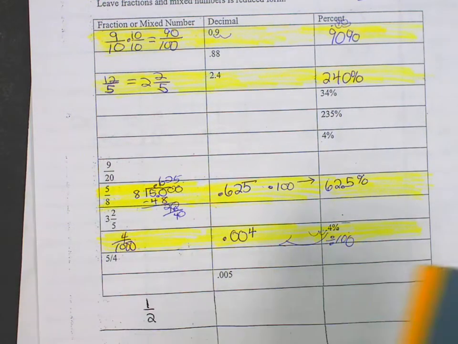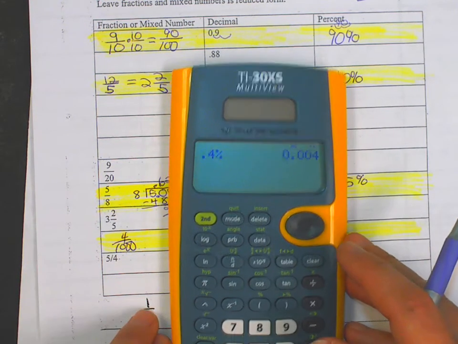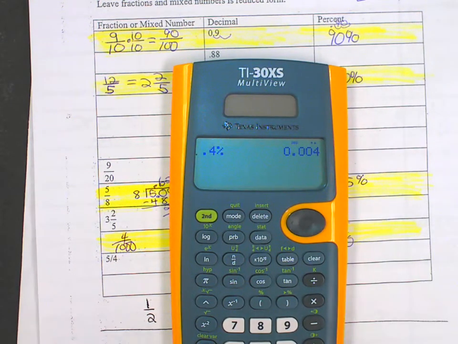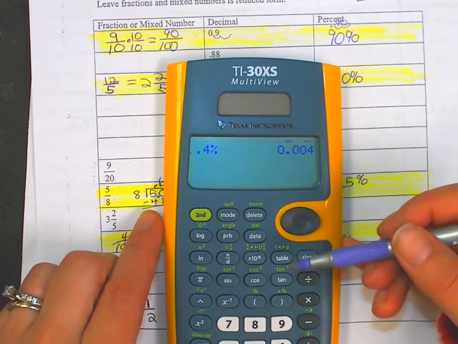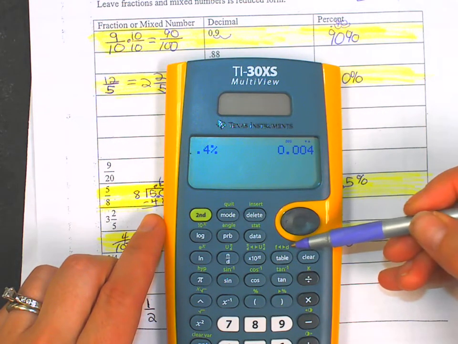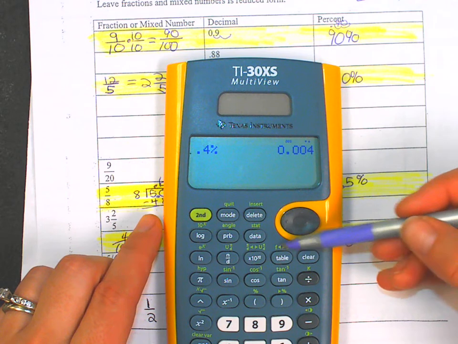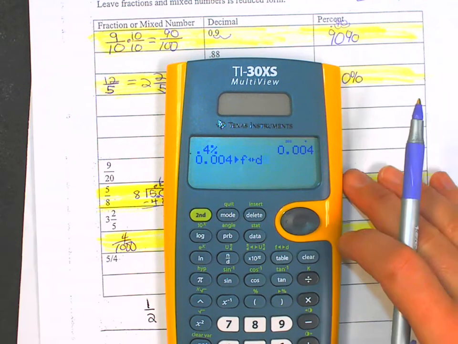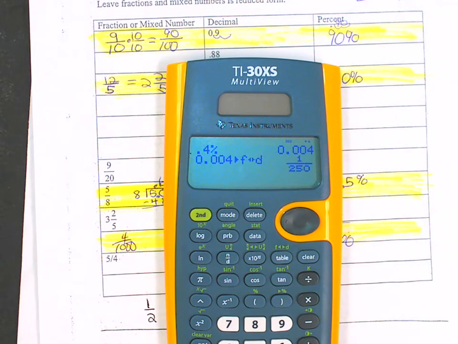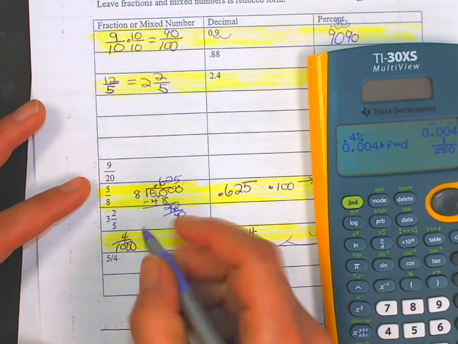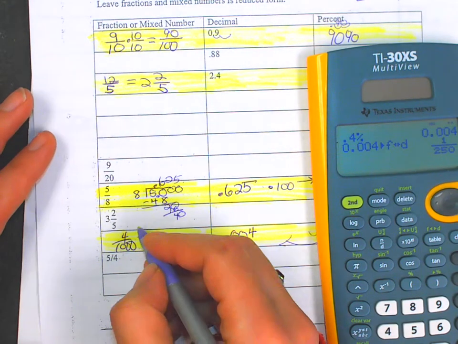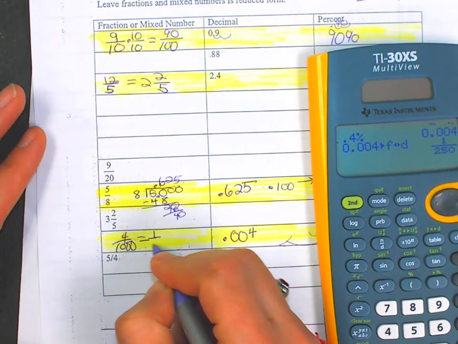And if I was to use the calculator, my favorite is the magic button. But since I've used that so many times, I'm going to do it a different way, just to show you a different way. This is my change fractions and decimals button, which is second table. And that's going to change it to 1 over 250. Now, that's not what I got a second ago doing it by hand because I didn't take any extra time to reduce.